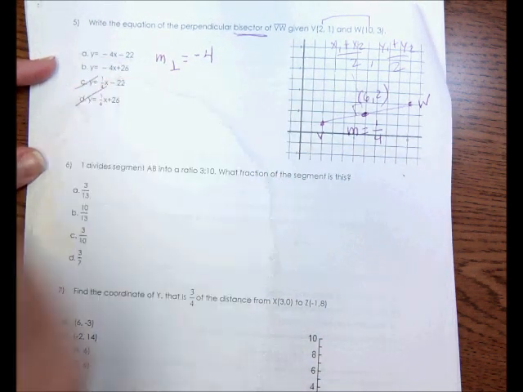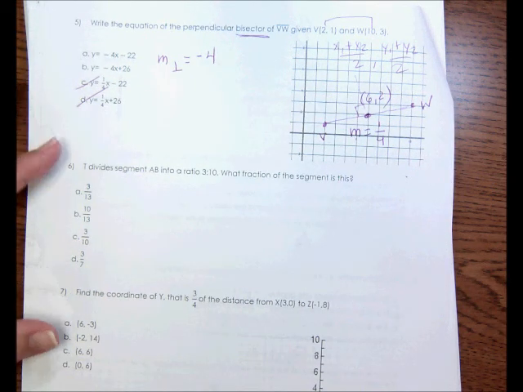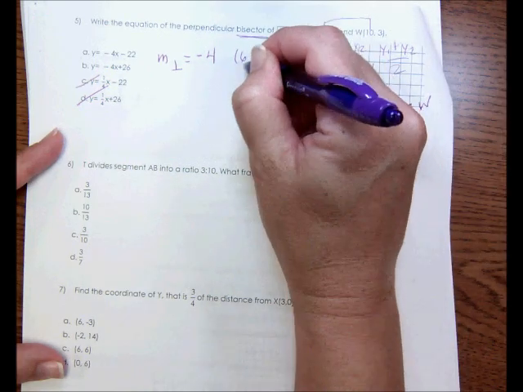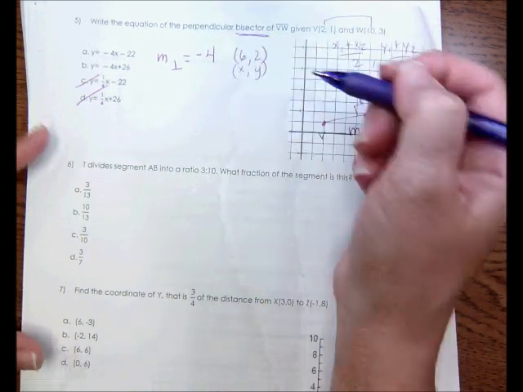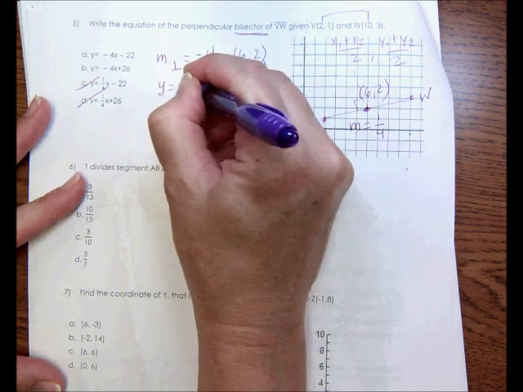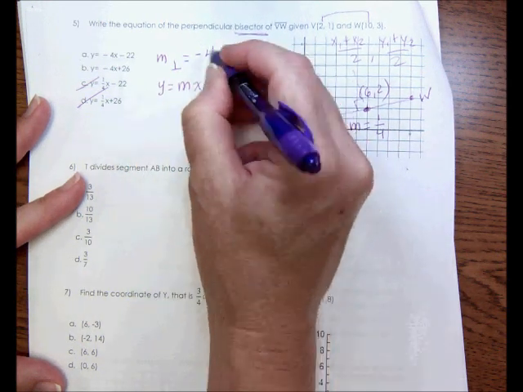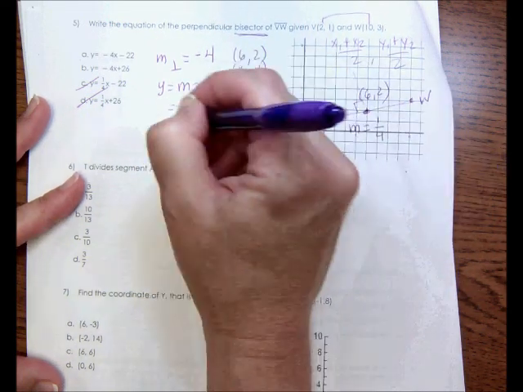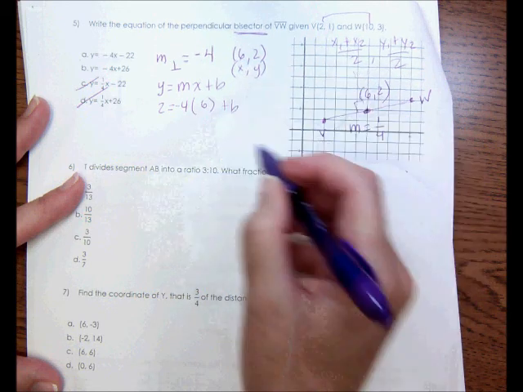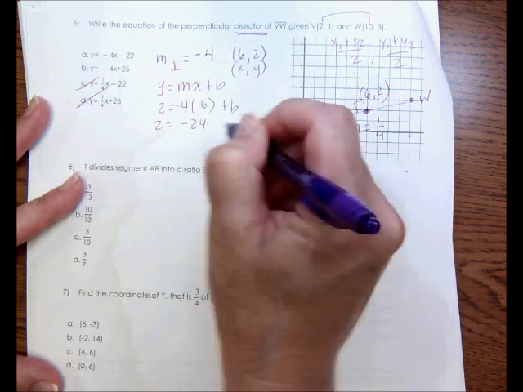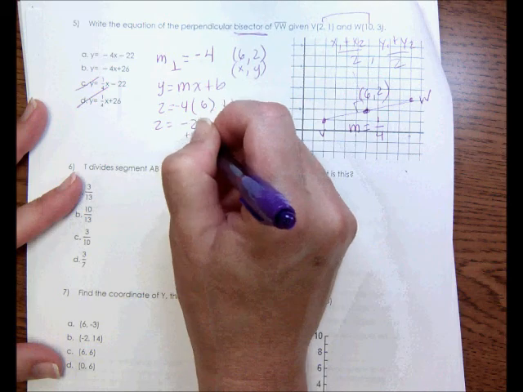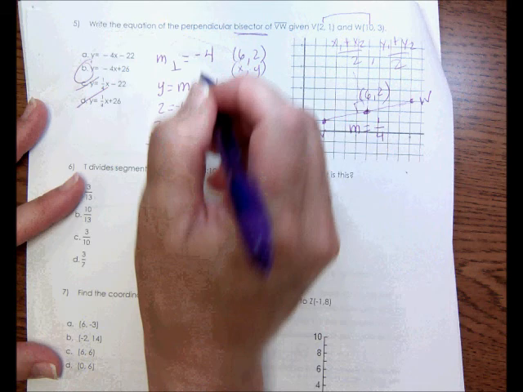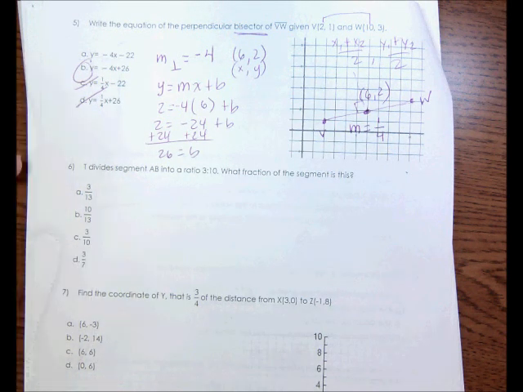So automatically I can eliminate those two answers. I know that the line has to go through point 6, 2. So that's going to be my x and y when I'm figuring out what b is. So this is the equation of a line in slope-intercept form. I plug in my slope, I plug in my x, and I plug in my y, and I solve for b. So 2 is equal to -24 plus b. I add 24 to both sides. B is equal to 26. So at this point, I eliminated the answer A, and the answer is B, 26.